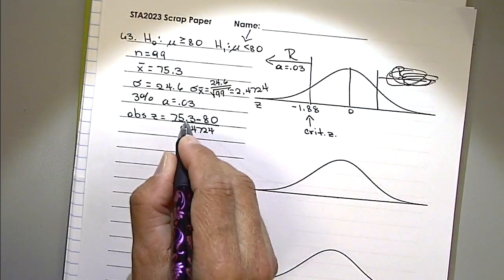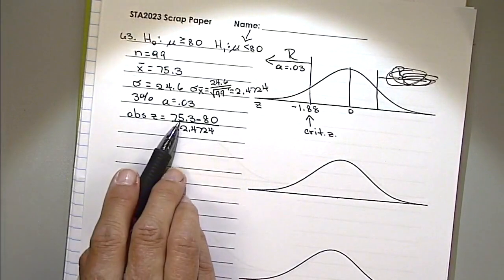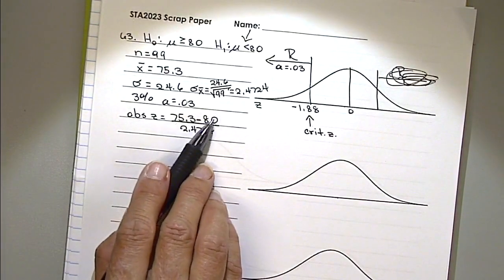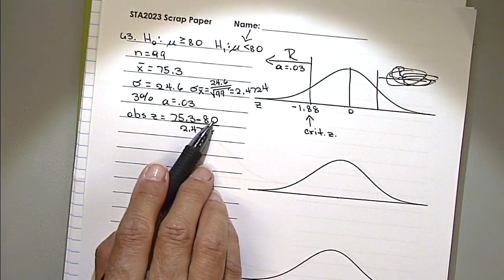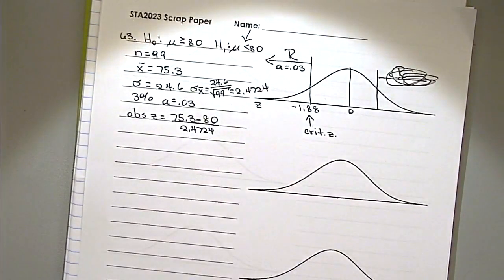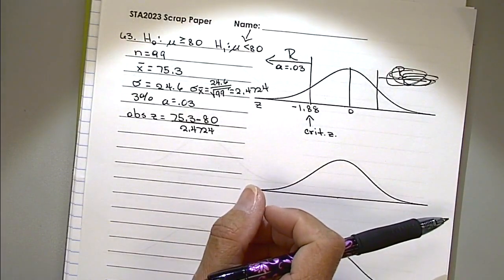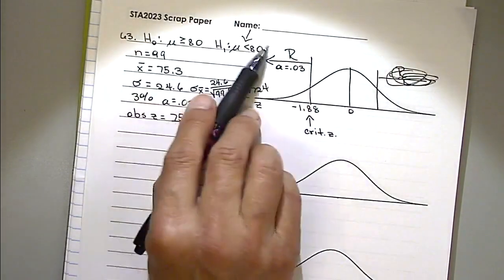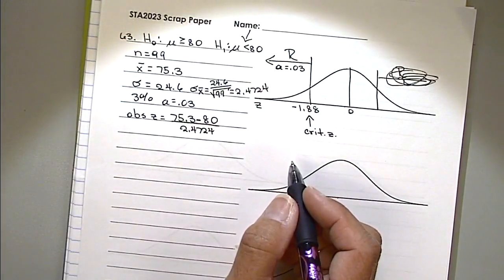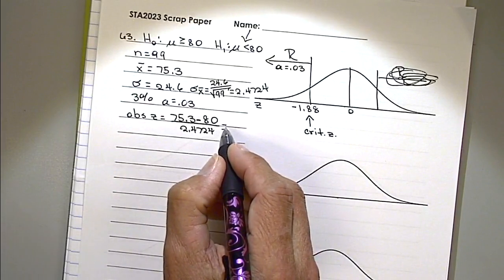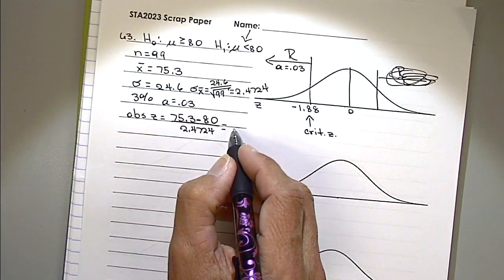Now, you have to always get this right, okay? It's going to start out with the sample mean. It's going to subtract whatever is in the hypothesis statement, okay? Because that's what's assumed to be the population mean. You understand? We don't actually know the population mean, but we assume it's whatever the hypothesis assumes it is. And then we divide by the calculated standard deviation, and for this one, what did I get for this one?